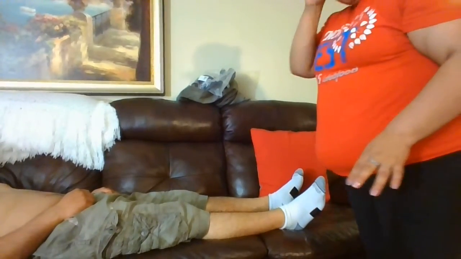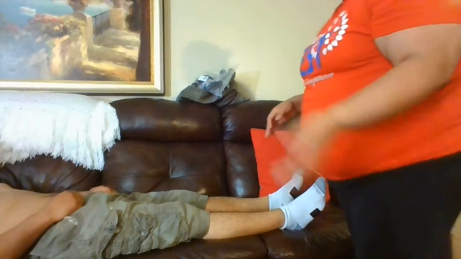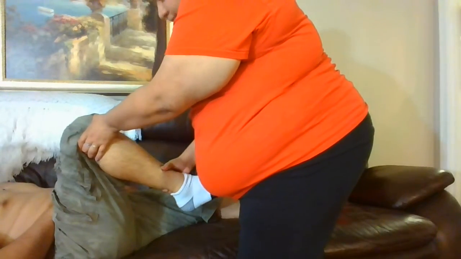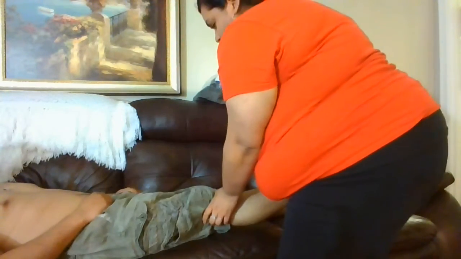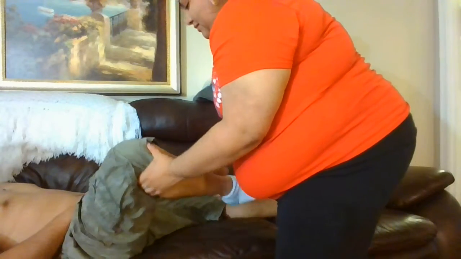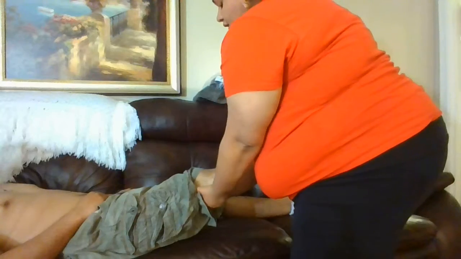Okay, so I am going to start off by doing flexion and extension of the hip. So I am going to lift the knee and I'm going to do flexion, extension, internal, external. We're going to do abduction away, adduction.